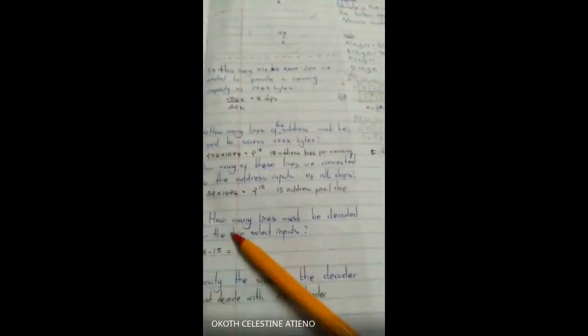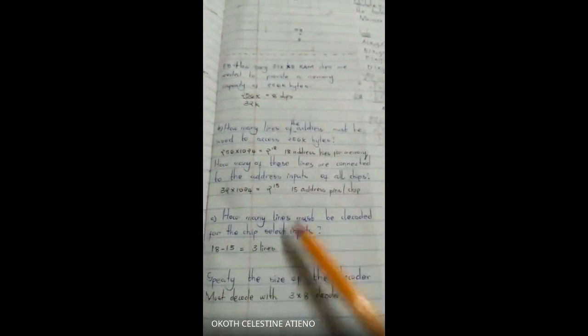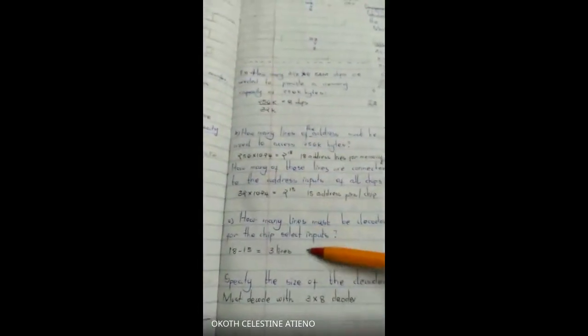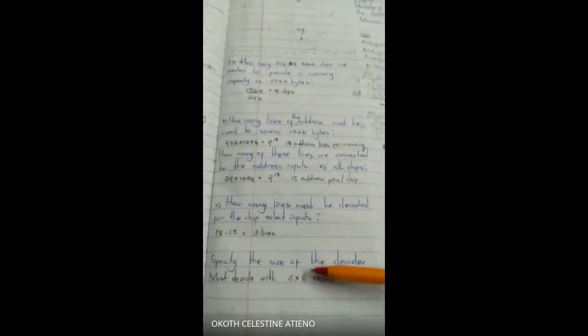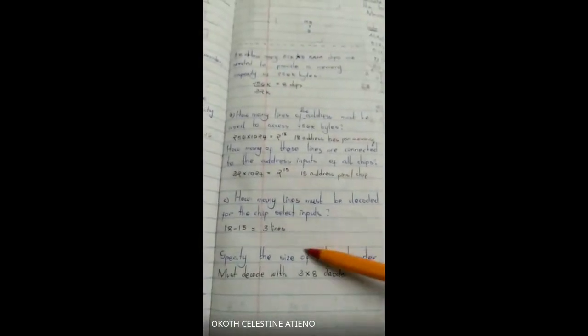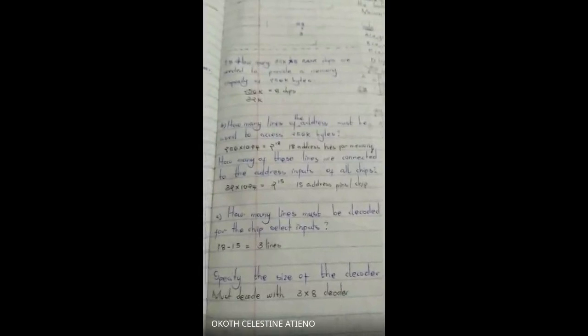How many lines must be decoded for the chip select inputs? The lines to be decoded are 18 minus 15, which gives 3 lines. Then select the size of the decoder: your decoder will be 3 by 8. This is a good question. I've seen it, I think in 2017. I'll take pictures and send them to the group.